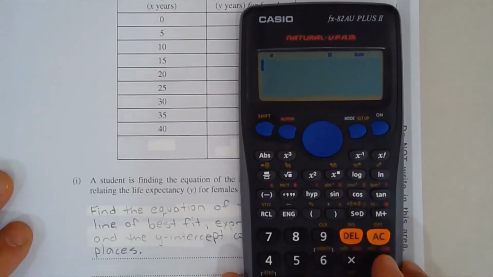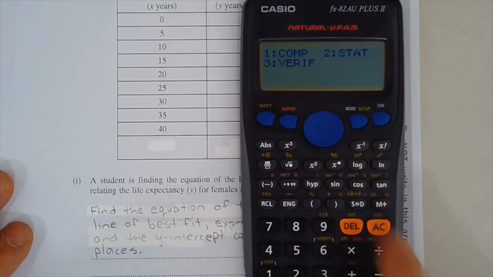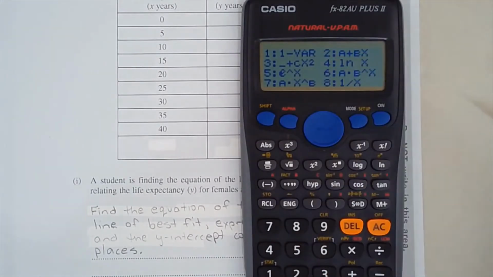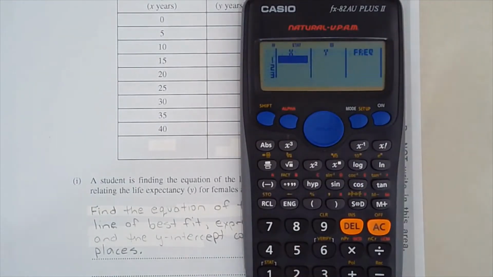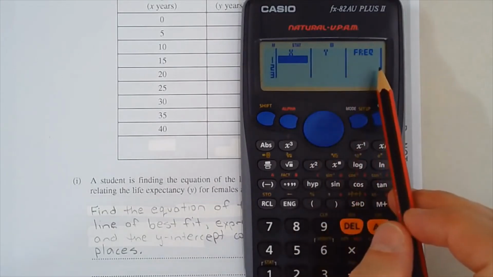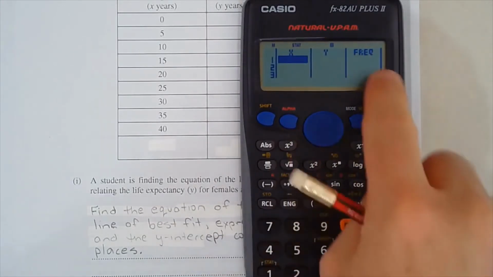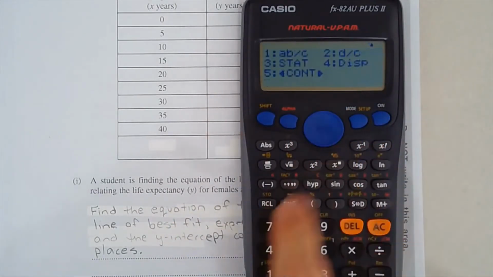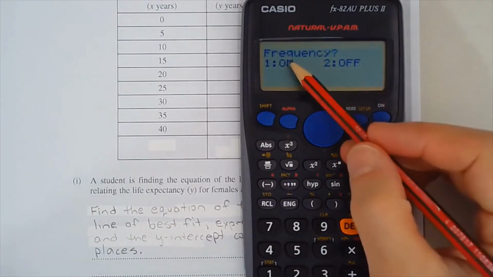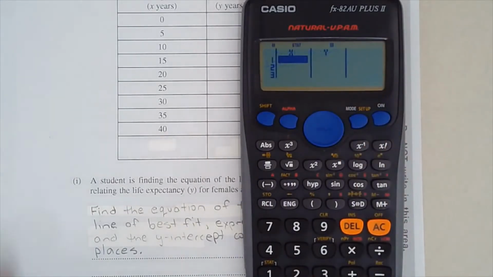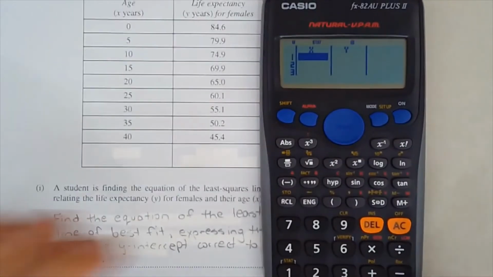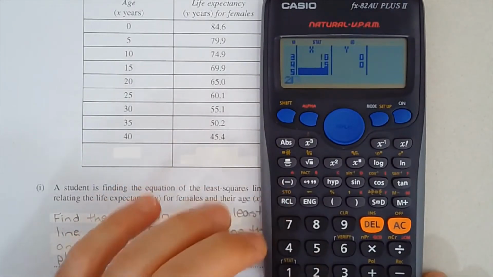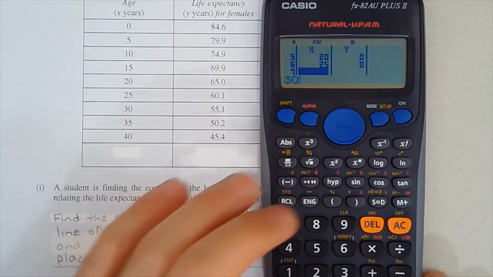So I'm going to run through this quickly. So we press mode 2 stat and we press this option 2, this A plus BX. And you should see 2 columns there. If there's a third column there, it doesn't really matter. It's the frequency column. We can in fact switch that off. We don't really need it. Shift setup, scroll down, and option 3 here, stat. And you can turn the frequency column off, number 2. So that's better. Let's enter in the data. So I enter it in a column at a time. So 0, 5, 10, 15, 20, 25, 30, 35, 40.